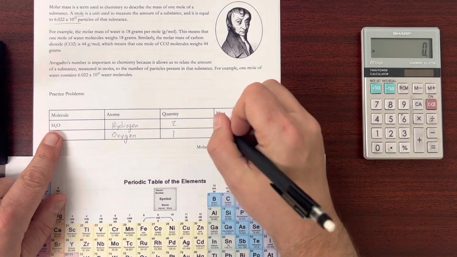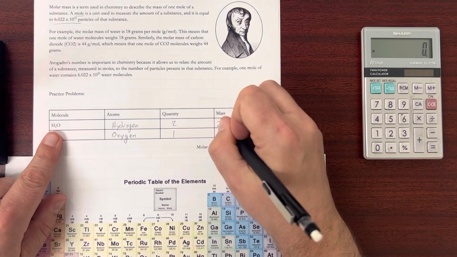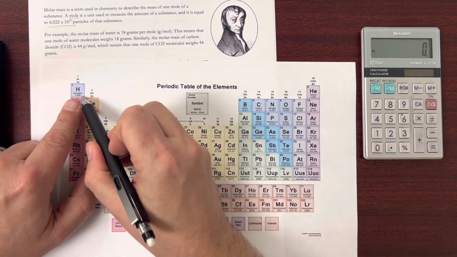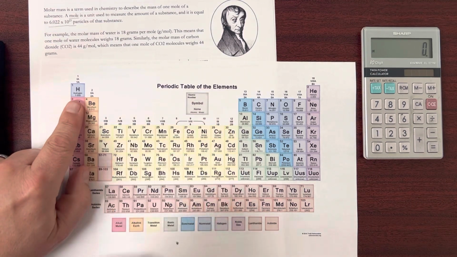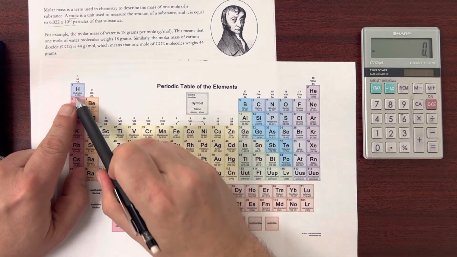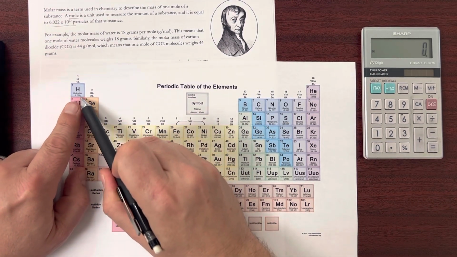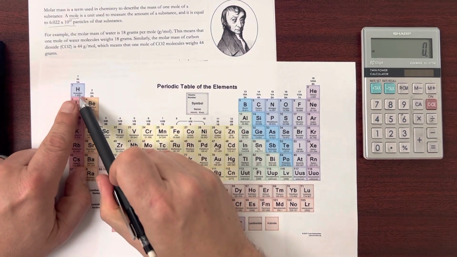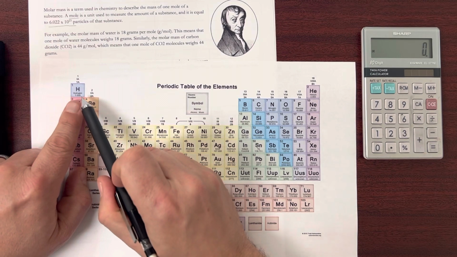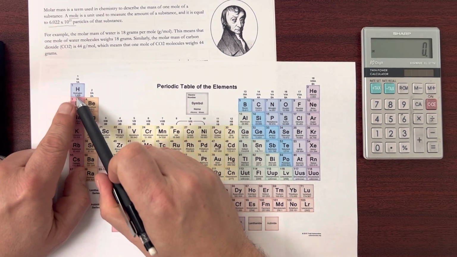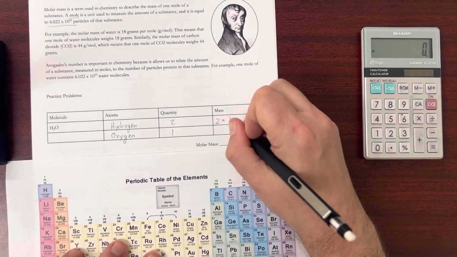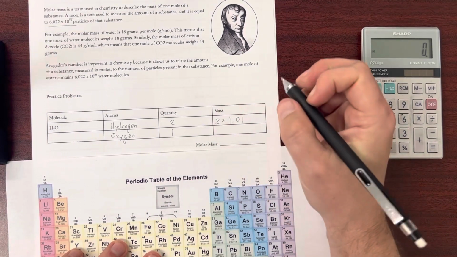So I have 2 hydrogens, so 2 times the mass of hydrogen is the number on the bottom of this square in the periodic table. Down here it says 1.008. Now everyone does it a little bit differently, but one of the standards is to round to 2 decimals. So I'm going to round it up to 1.01.